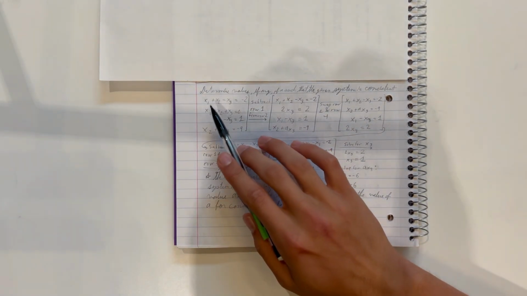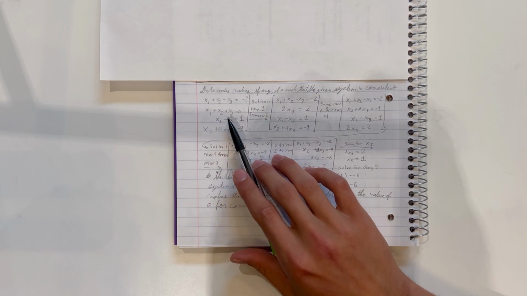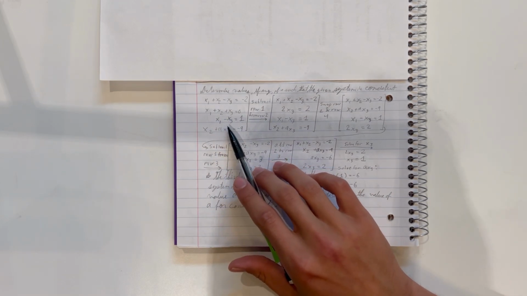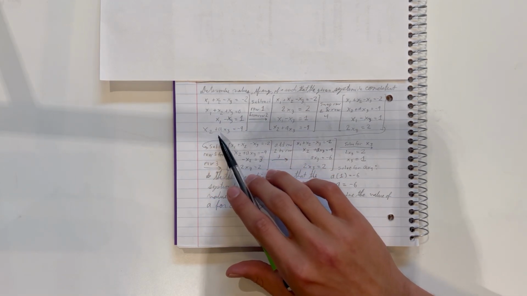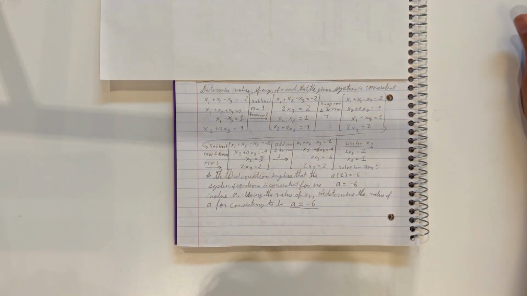Determine the values, if any, of a such that the given system is consistent. For the system, x1 plus x2 minus x3 equals negative 2, x1 plus x2 plus x3 equals 0, x1 minus x3 equals 1, and x2 plus ax3 equals negative 9. Our first step in order of business is to convert this entire system into echelon form.